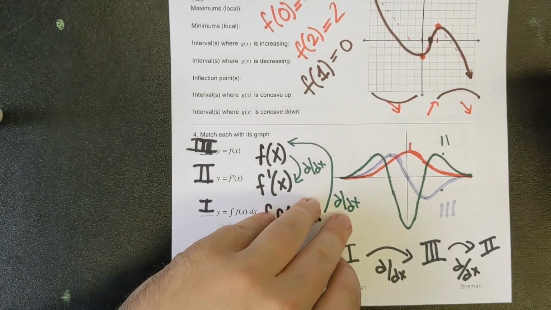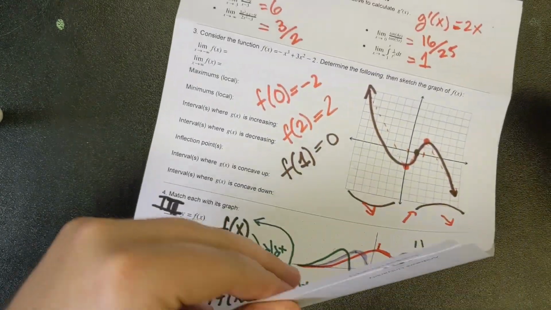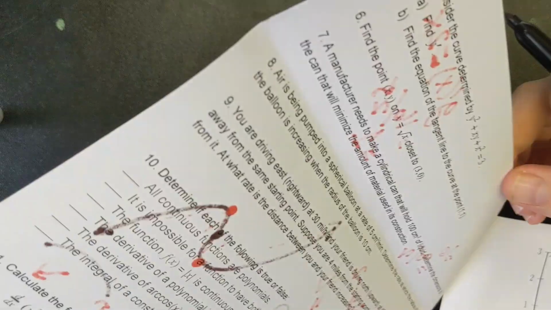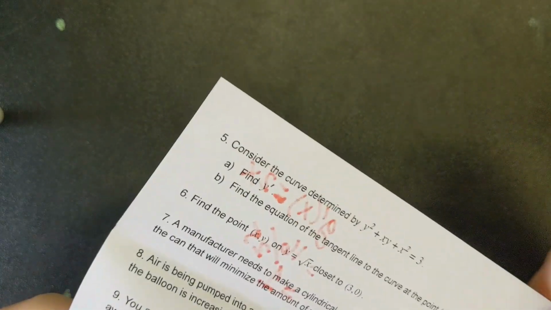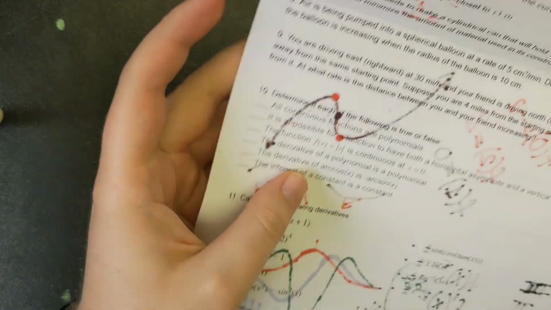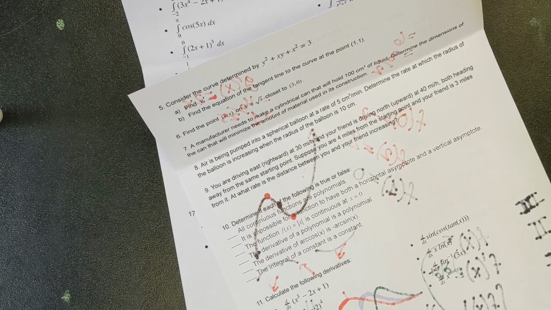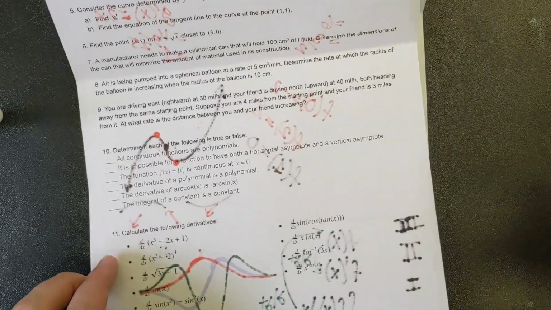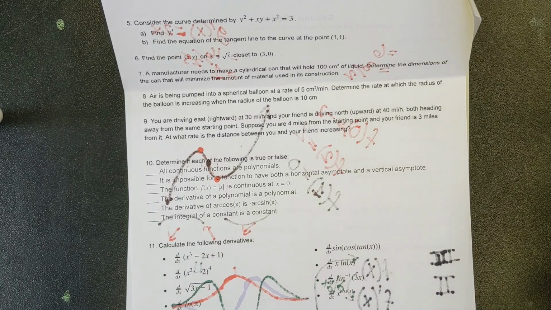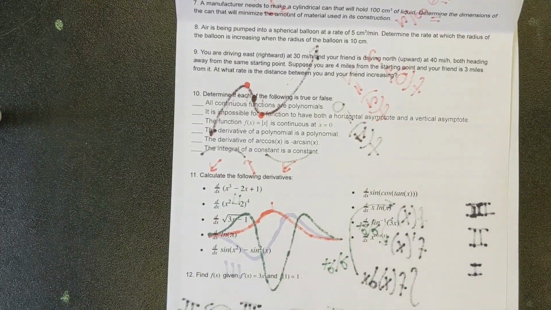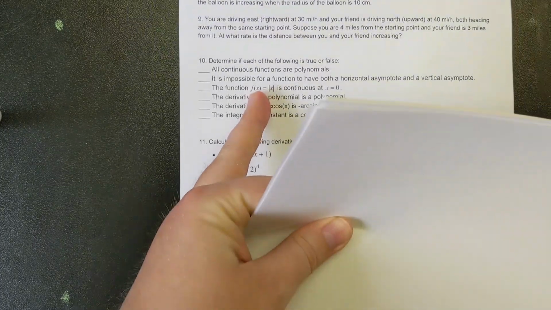Cool. Victory. And now I'm just realizing this might have bled through. Yeah, this bled through really bad. Let me see if I have another copy. I do not, so I'm going to go grab another copy. I'll be right back. Okay, I got a fresh copy, so let's get going.